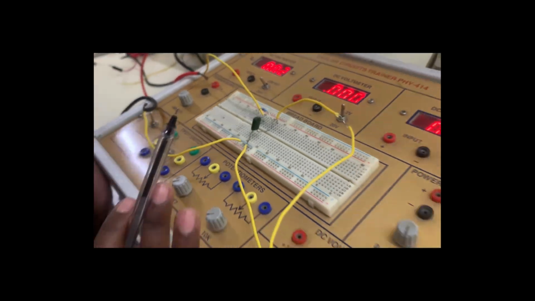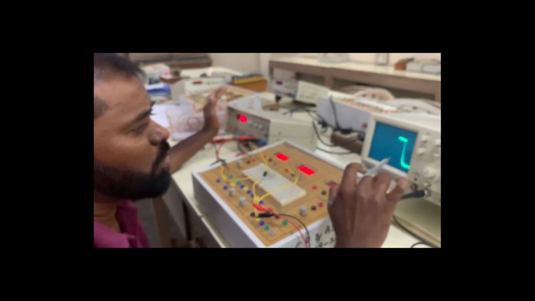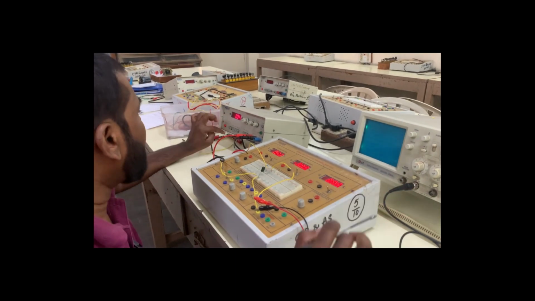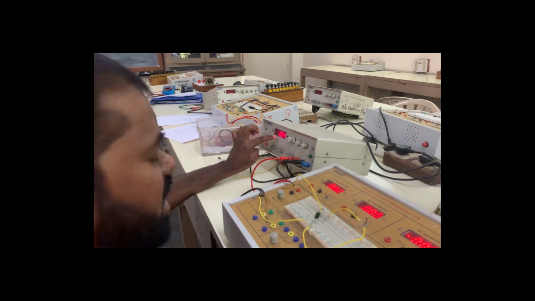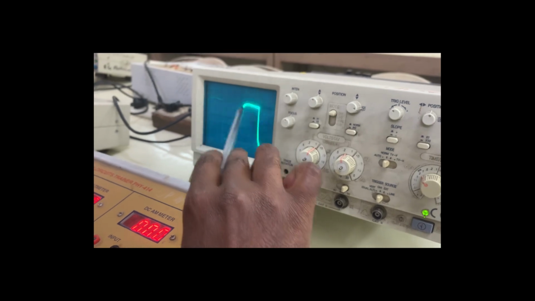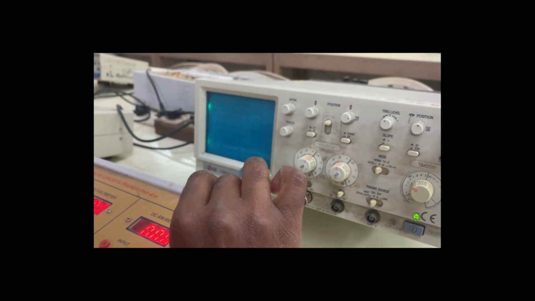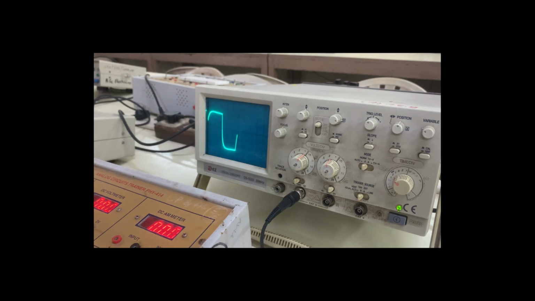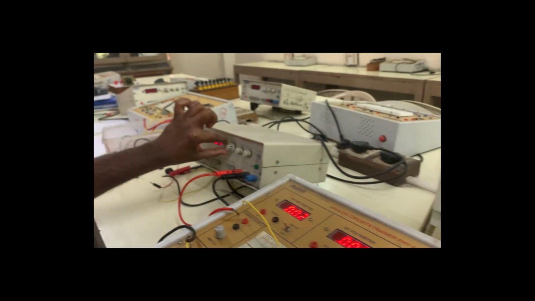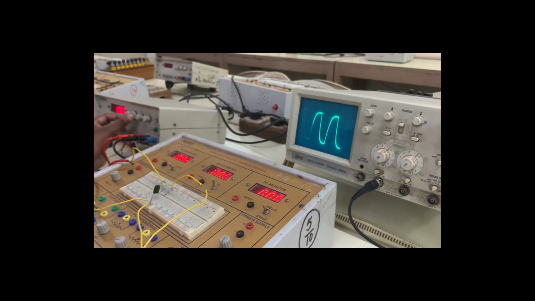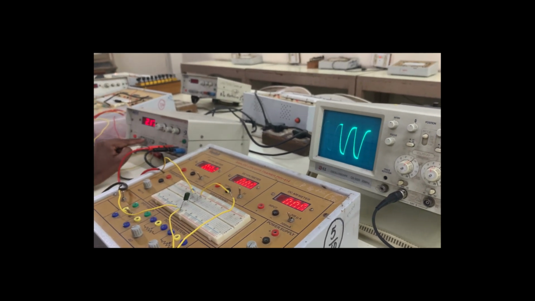This is the circuit. Once we have connected the circuit, we first apply a frequency of 100 Hz. What is the waveform? The input waveform is a square waveform that we get on the CRO. Now we change the frequency, increasing it. Suppose I take 200, which is 2 times 100.